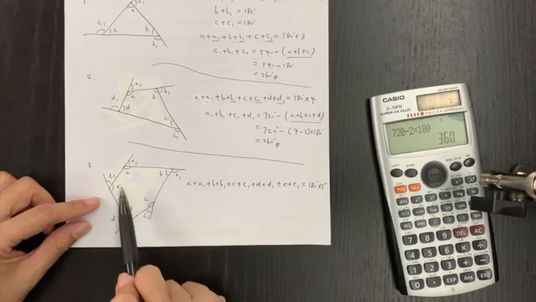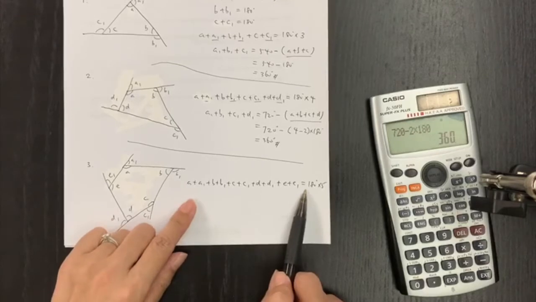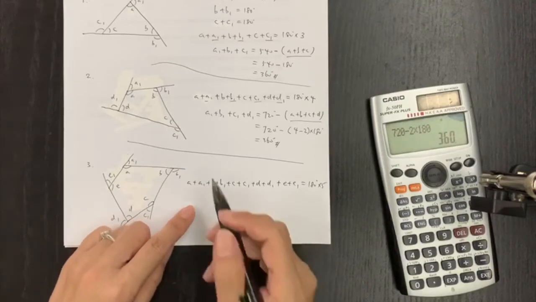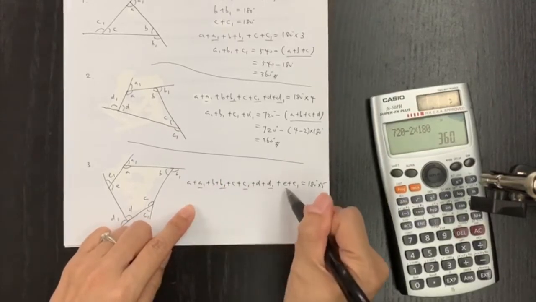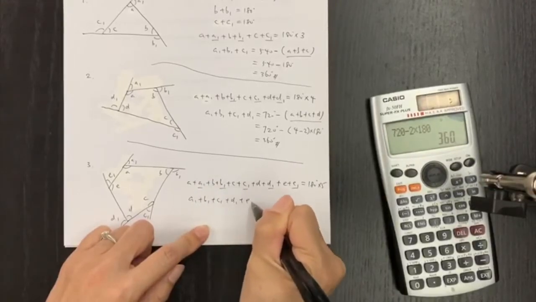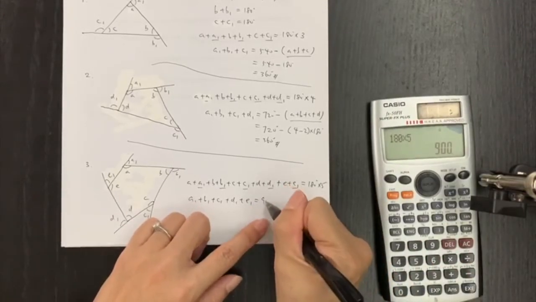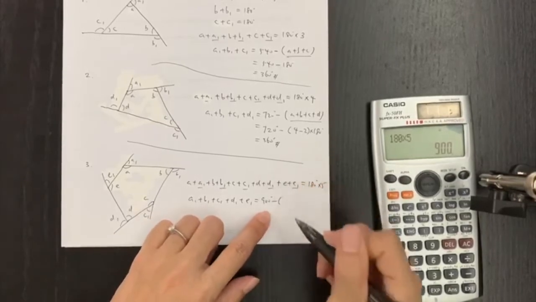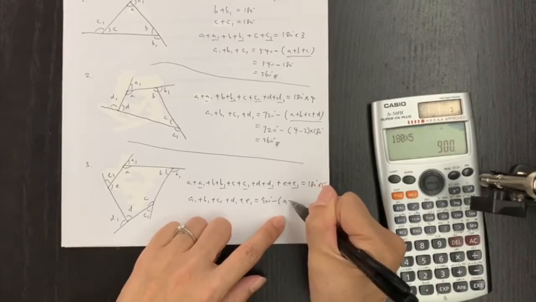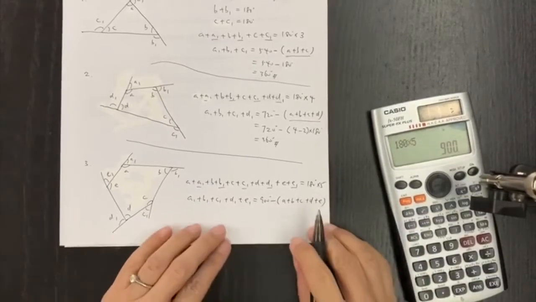Next we have a pentagon here. Pentagon means how many sides? 1, 2, 3, 4, 5. So we have 5 sides. If we add them all up, how many adjacent angles on a straight line? 180 is 1, and there are 5. Now I want the exterior angles, so A1 plus B1 plus C1 plus D1 plus E1 equals 180 times 5, which is 900, minus the sum of interior angles of the pentagon, A plus B plus C plus D plus E. Do you agree with me?